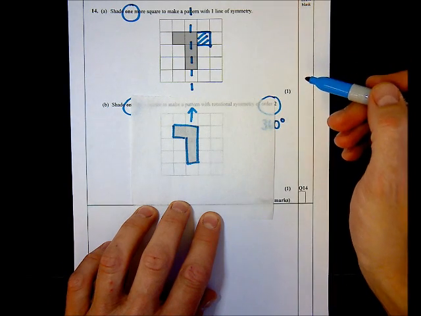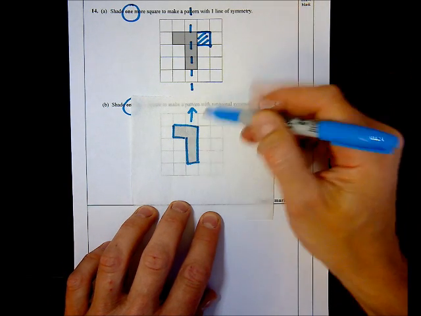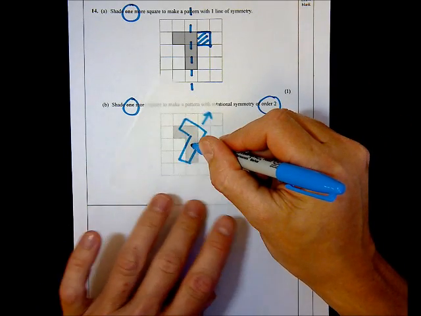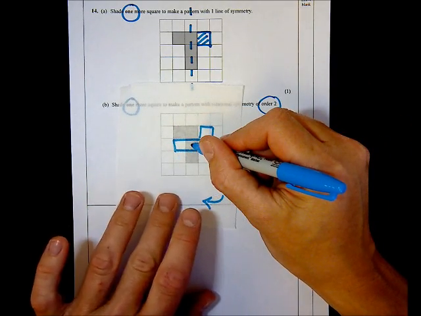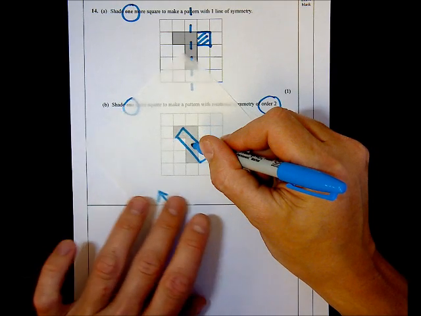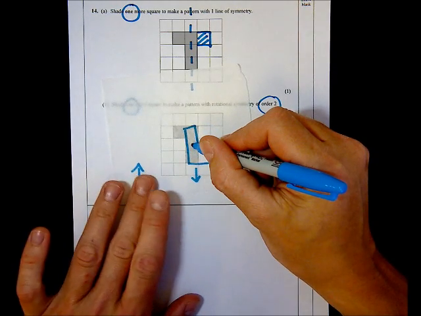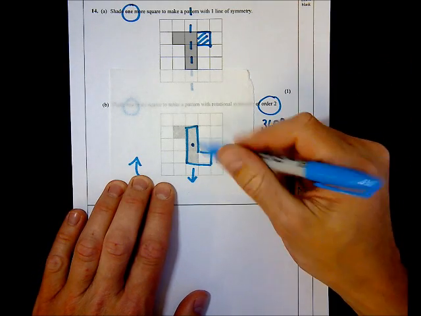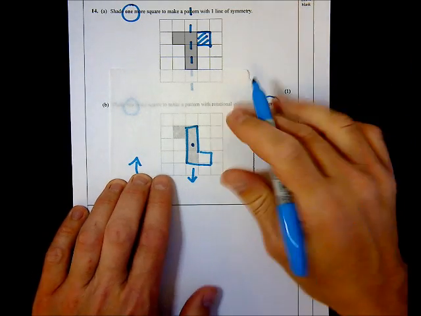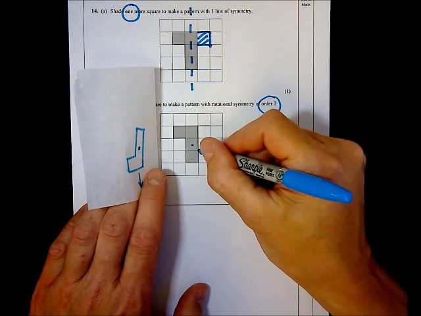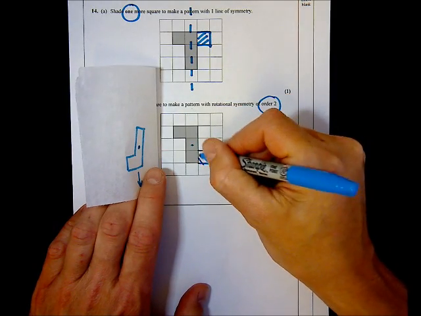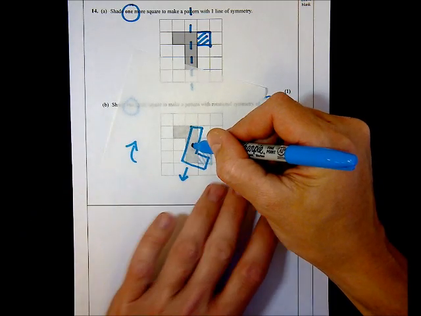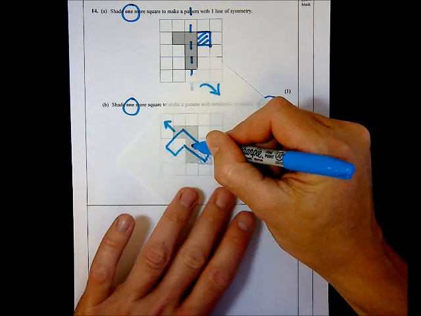Now I'm going to spin this shape round, and I'm going to go around clockwise, and I'm going to see at what point I think I could shade a square to make it the same, so that it's twice exactly the same. Now from that point I can see that if I shade this square in here, it would look the same halfway through. So I'm going to shade in this square, and that gives me an order of rotational symmetry of 2 when I get back to the beginning.